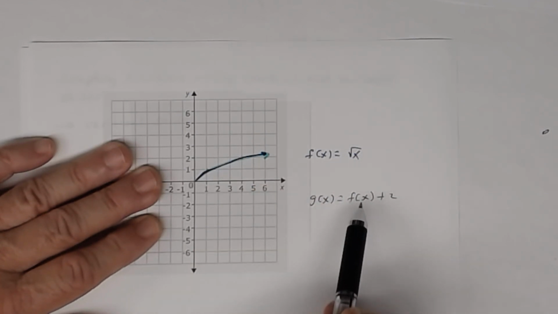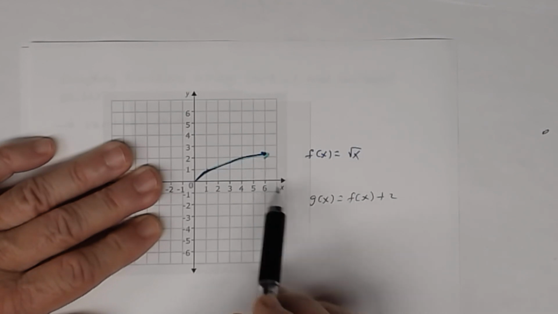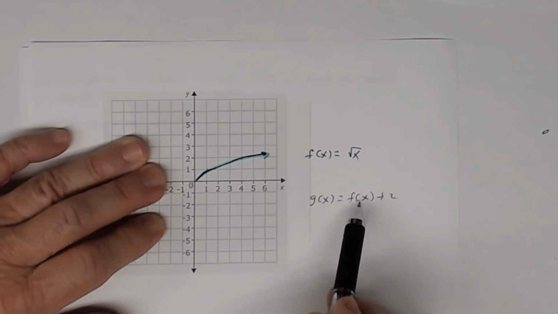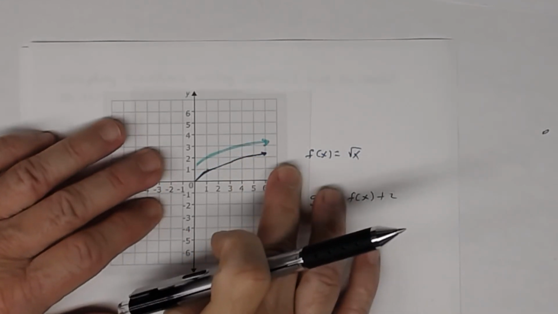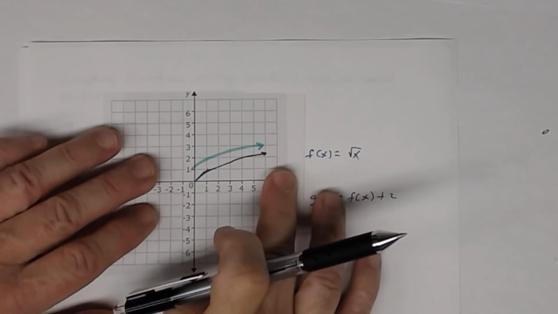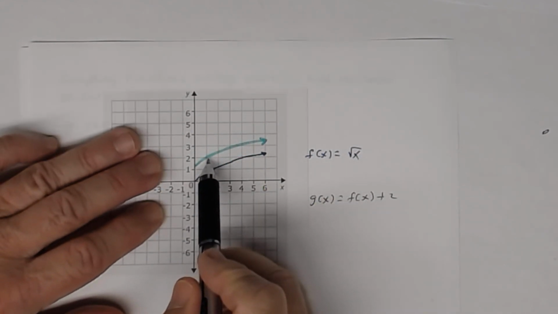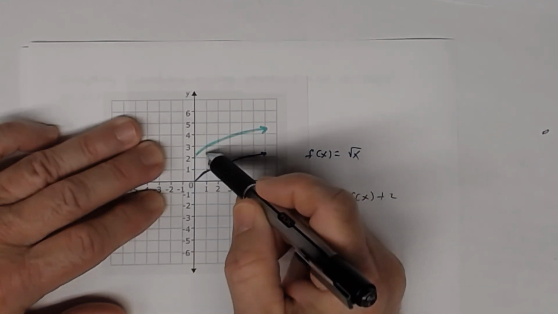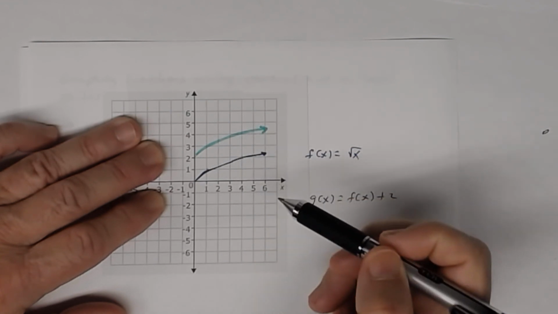So I'm going to take this function right here, f of x, and shift it up 2 units, because this says to each y-coordinate I'm going to add 2 units. So I'm going to shift it up 2. Let me do it again. Now notice my shifting. I'm going up 1 and then up another 1. So that's up 2 units. Notice that each of those y-coordinates has been shifted up 2 units. That's important to see.